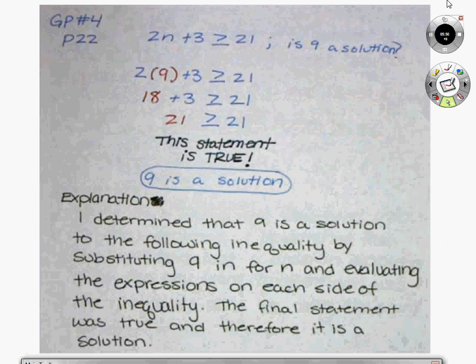We get 21. Now, once we've got just one number on one side of the open sentence and another number on the other side of the open sentence, this is where we make a determination. Is it true or false based upon the statement? And in this situation, 21 is greater than or equal to 21. It's equal to 21, obviously. And so the statement is true, so therefore 9 is a solution.